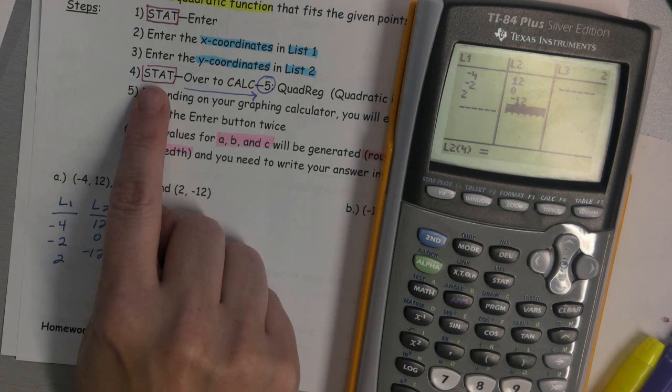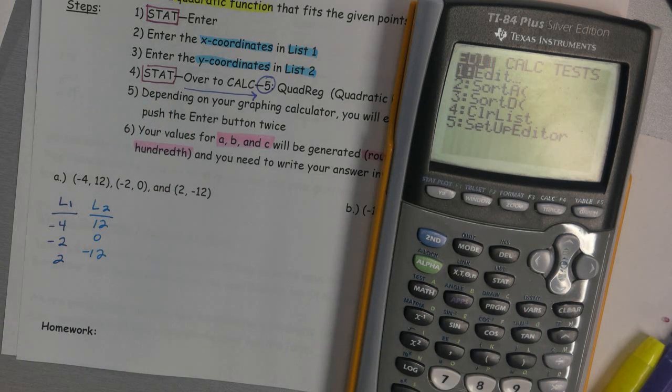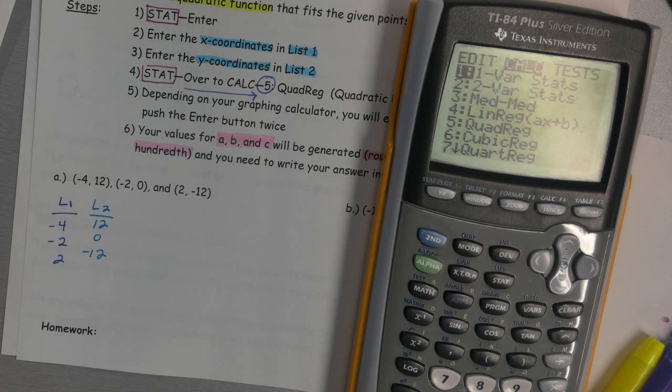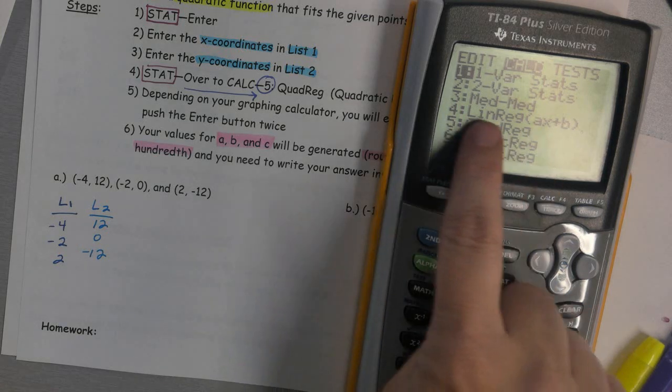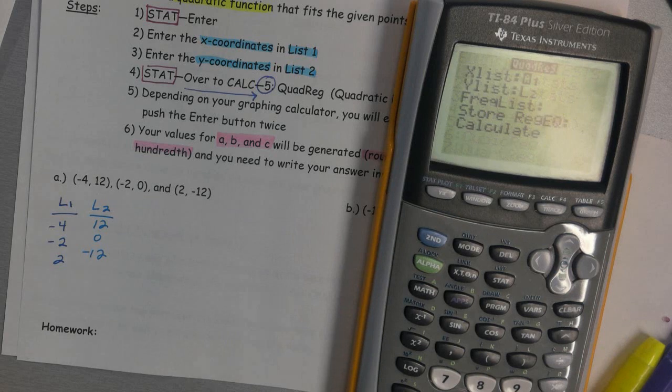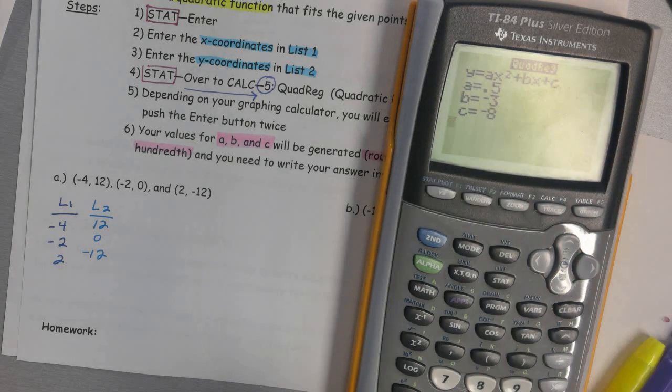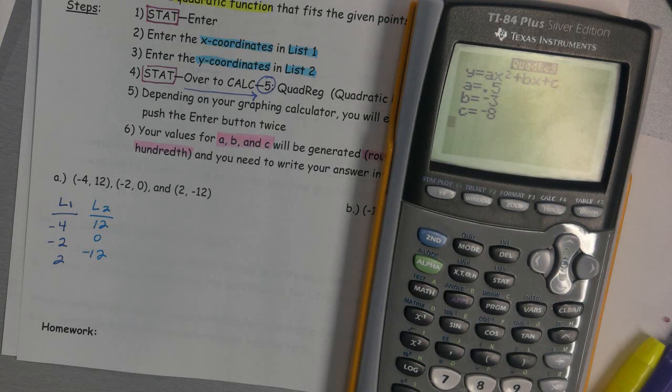Okay, let's do it. So go to Stat. We're going to use the arrow key to go over to Calc. And then you can either arrow down to 5 and press Enter, or you can just press 5. So last time we were using LinReg, now we're using QuadReg. And then depending on what calculator you have, you might have to arrow down to the calculate. It might take you to a screen and you might have to press enter. It just depends. Okay, but you should get to a screen where it's A, B, and C. You guys got there? Give me a thumbs up when you got this.